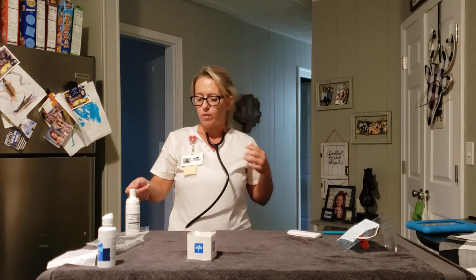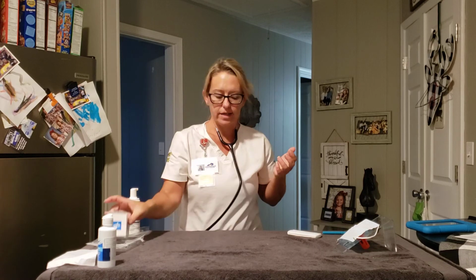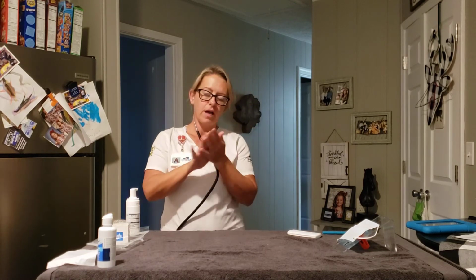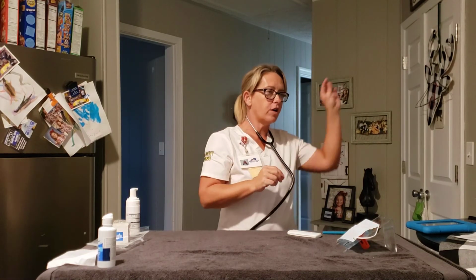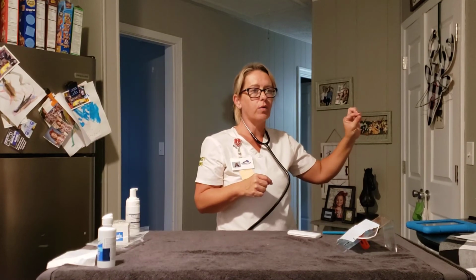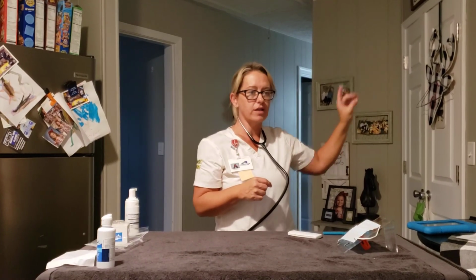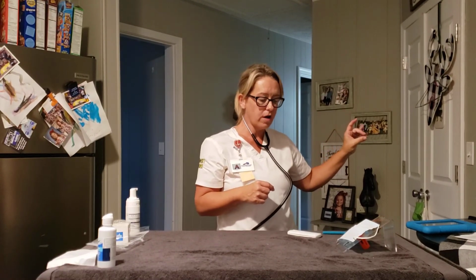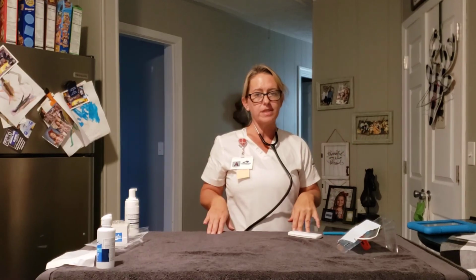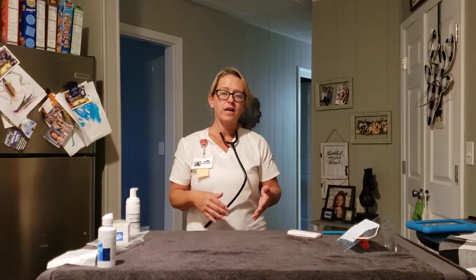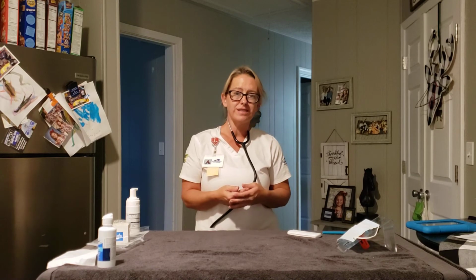Alrighty. I'm going to wash my hands. I'm going to clean up my mess here. I'm going to put her oxygen back down to what it was before, and the suctioning back down to what it was before. I'm going to lower the bed to the lowest position, give her her call light, and make sure that she is comfortable and doesn't need anything.